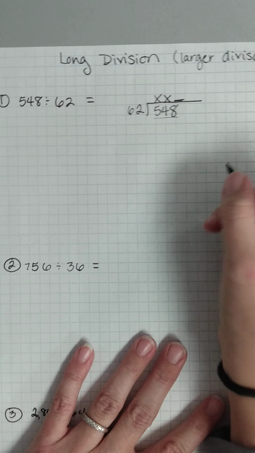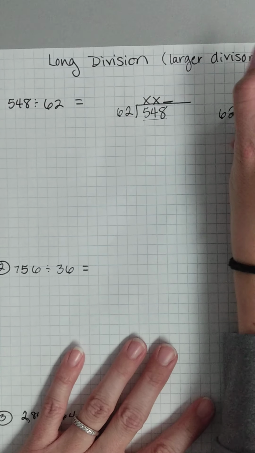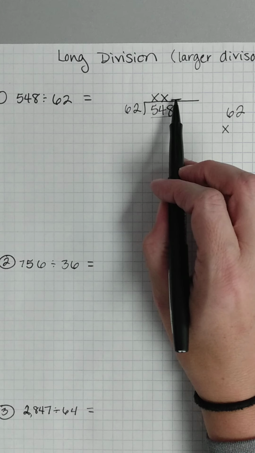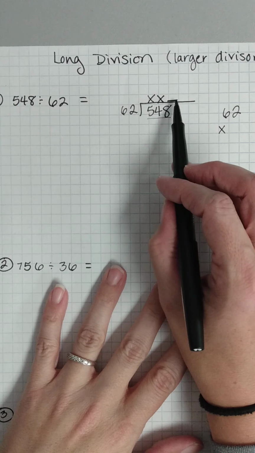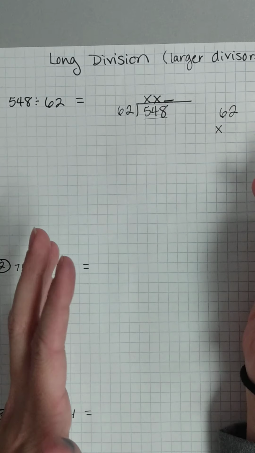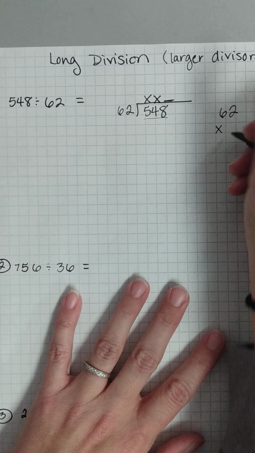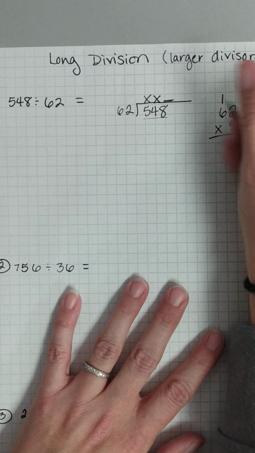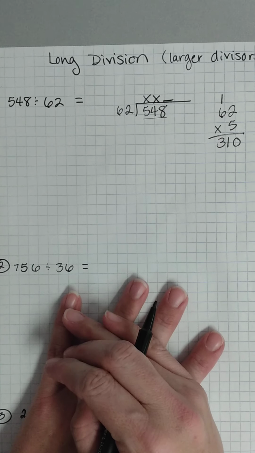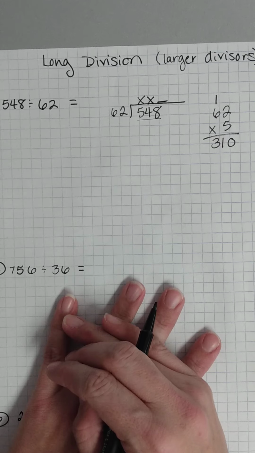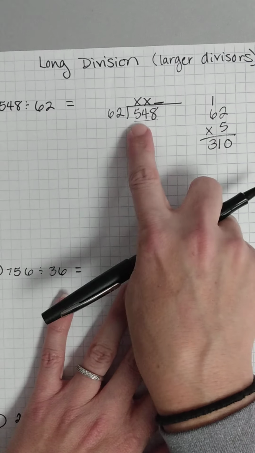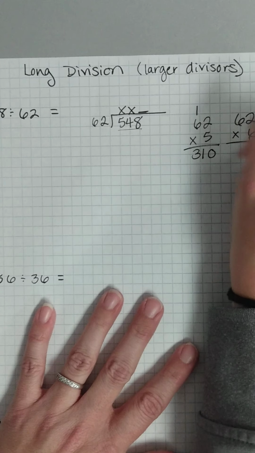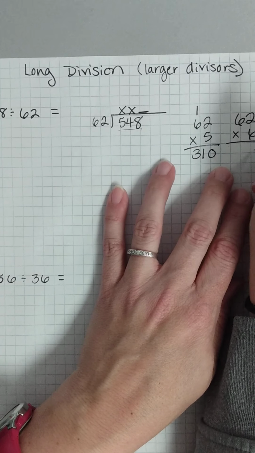I don't have my 62 facts memorized, like I said, so I'm just going to do some guessing and checking here. I know it's going to be a one-digit number, so I know it has to be between 1 and 9. It can't be any bigger than 9. So I'm just going to try 5. I end up with the answer of 310 when I multiply 62 times 5. So I'm going to see if I can get a little bit higher or closer to 548.